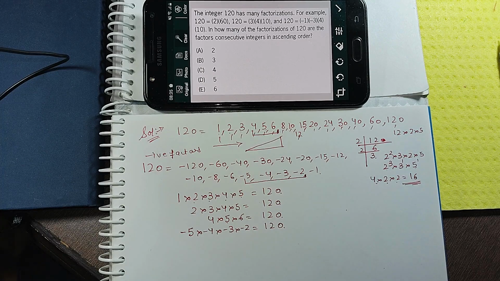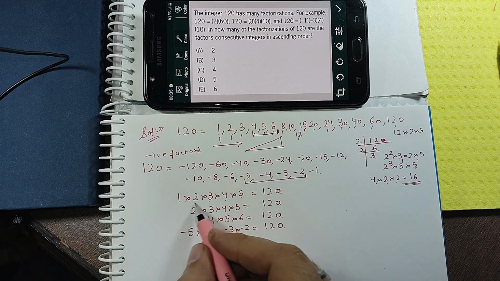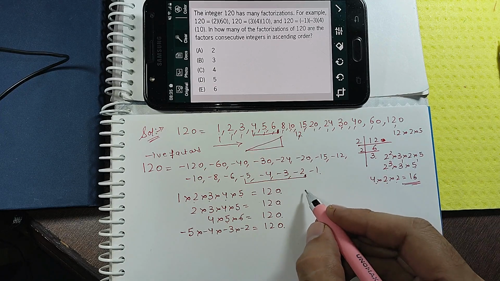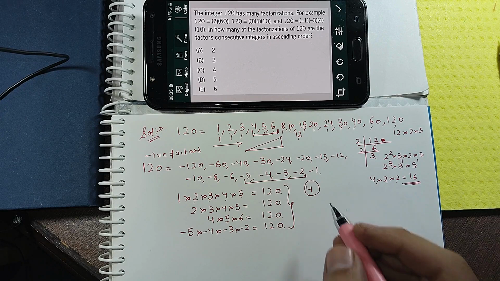Right? So total, how many possible combinations are there which are having consecutive integers and in ascending order? This is also ascending order, negative. So minus 5 is smallest. So this is also ascending order. So the total number of combinations is 4, and the right option will be option number C.